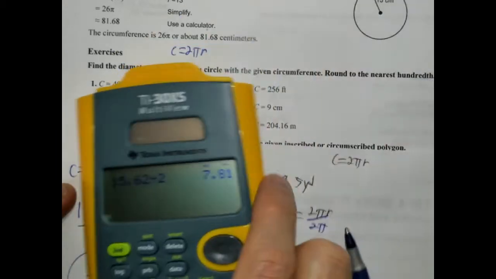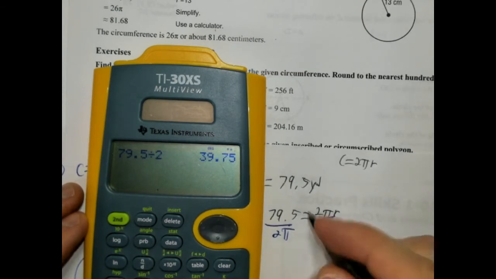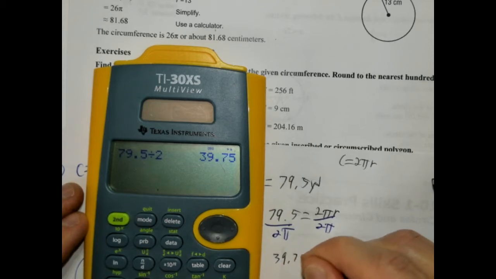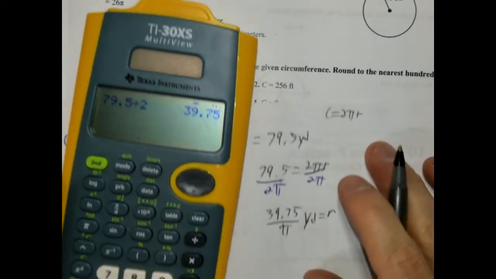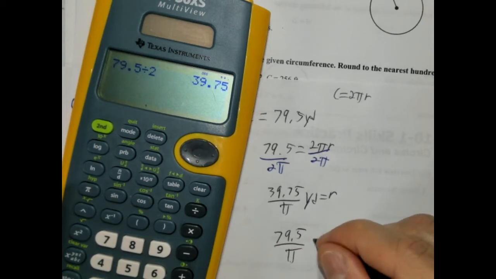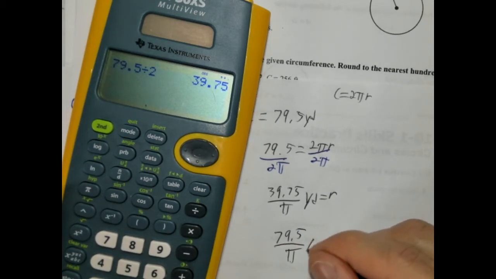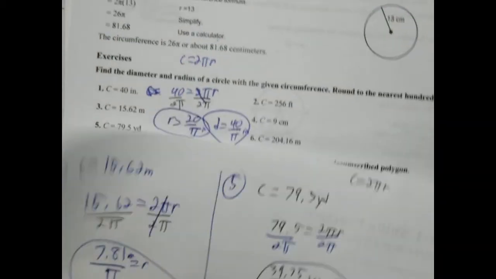And let's go ahead and, again, we're going to be a little lazy here. 79 and 5/10 divided by 2. So we have 39 and 75 hundredths over pi, and that's yards, and that is our radius. Just double that, so it's going to be 79 and 5/10 over pi yards. That's our diameter. Okay, so that's how you do the odds there. All right, let's look at these other ones.